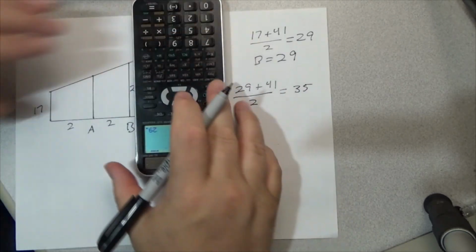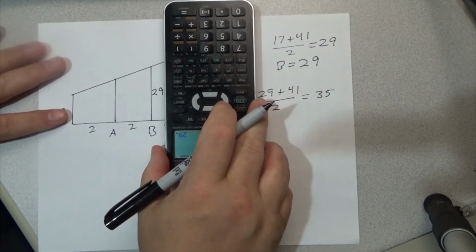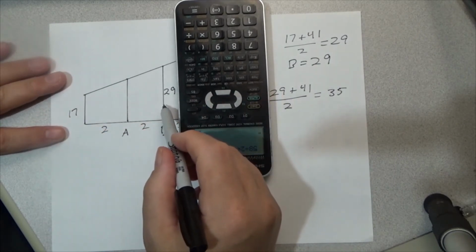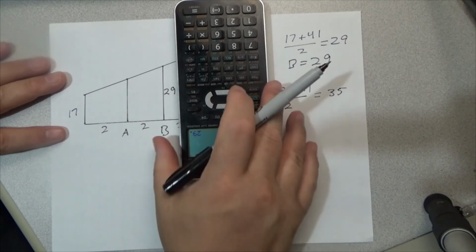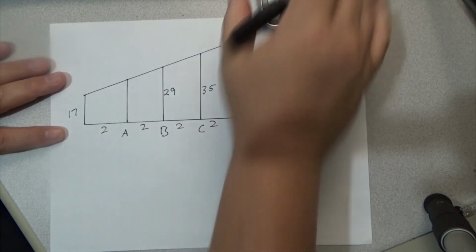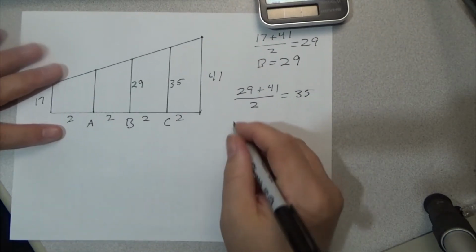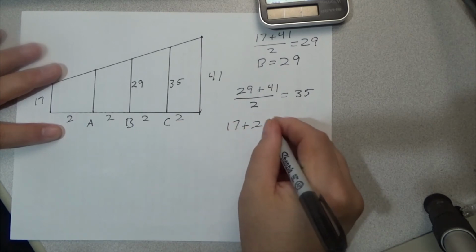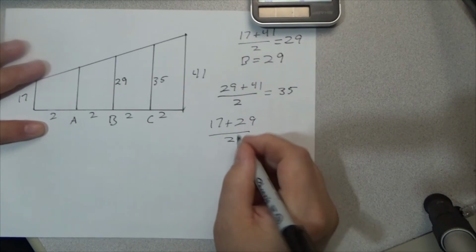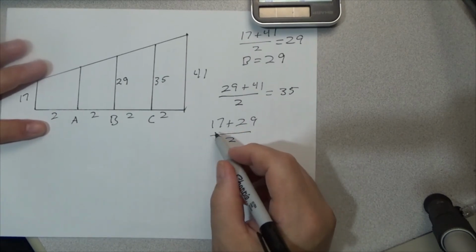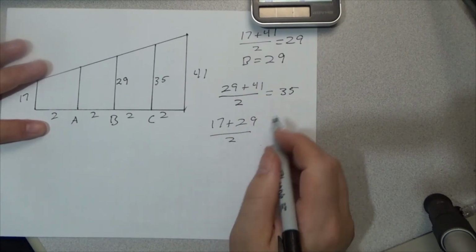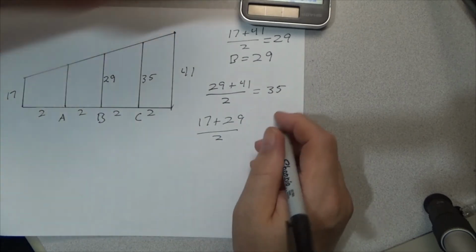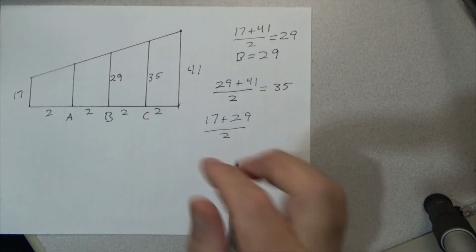So now the other side here, we do the same thing. We look at this as one trapezoid right here, with one base being 29 and the other being 17. So we would have 17 plus 29 divided by 2, so 30, 40, 46 divided by 2 is, let me make sure, I don't want to mess this up.